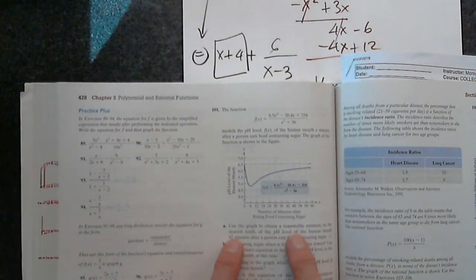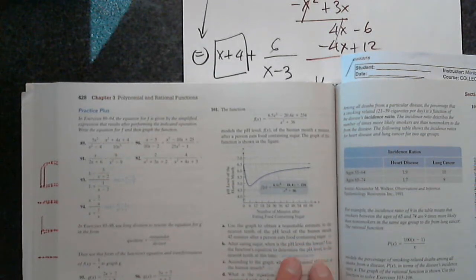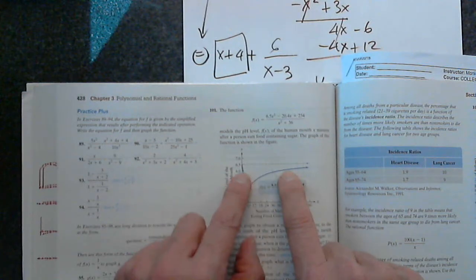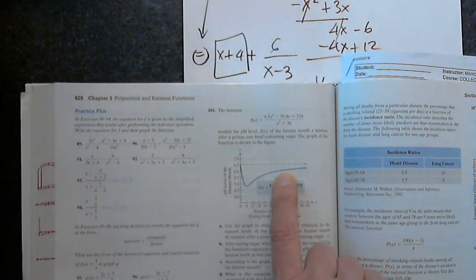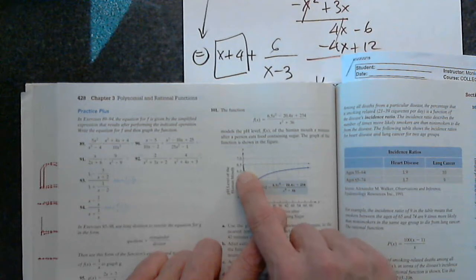Okay, use the graph to obtain a reasonable estimate, to the nearest tenth, of the pH level of the human mouth 42 minutes after a person eats food containing sugar. So 42 minutes, I will say that is 6. So 42 minutes, approximately 6.